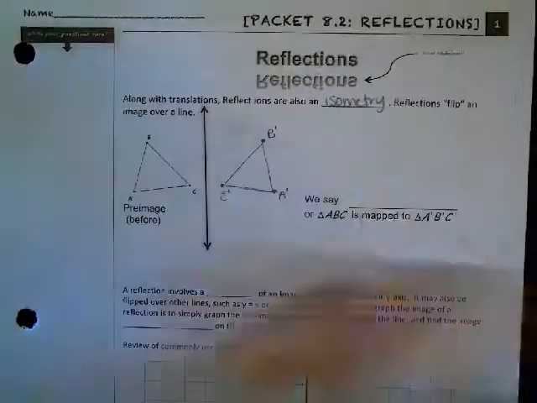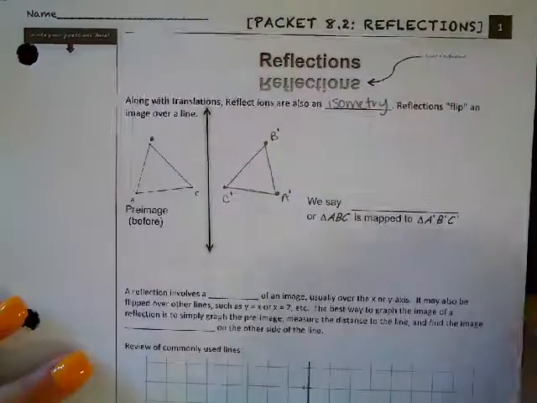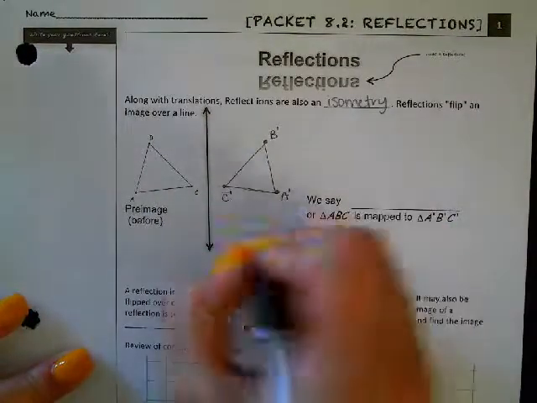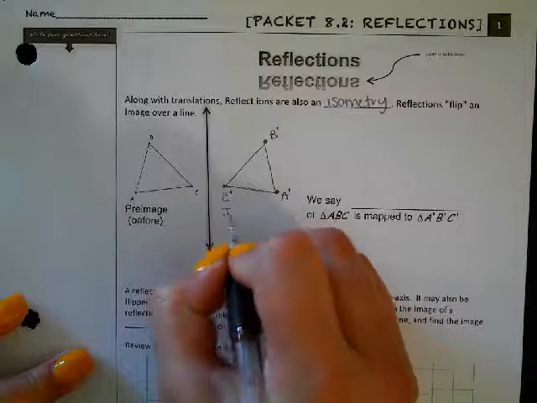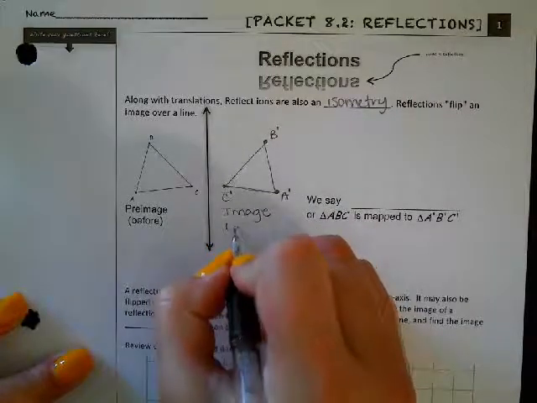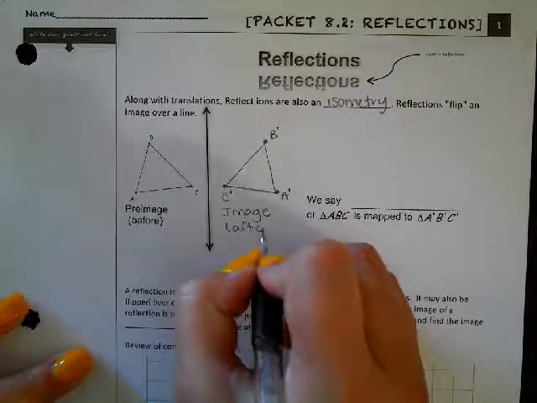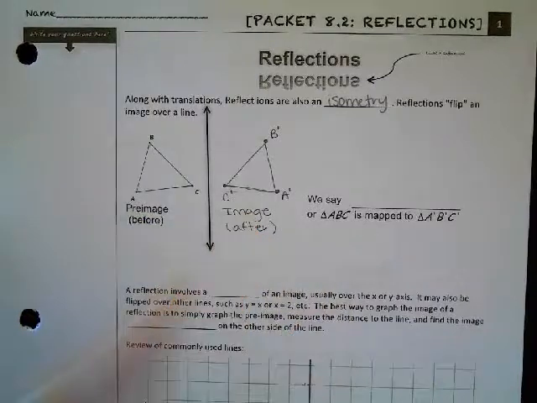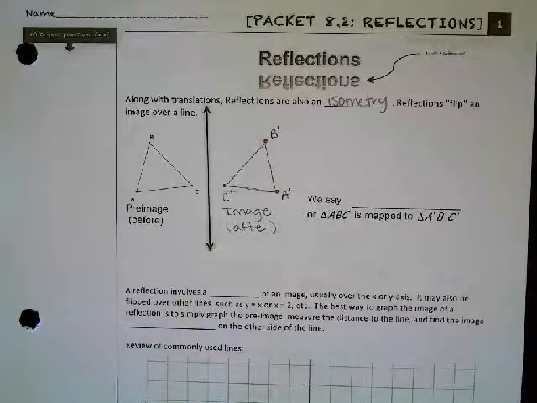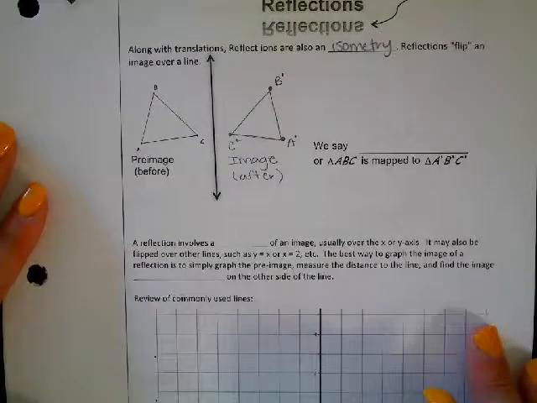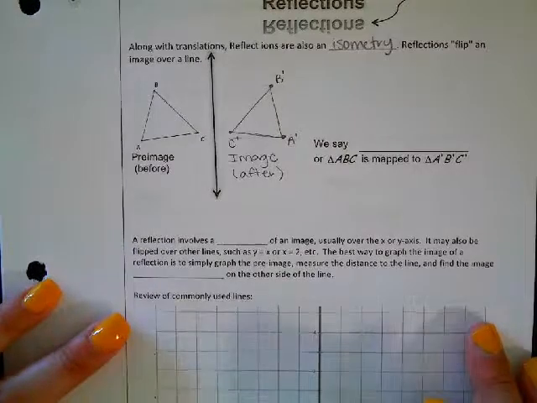Okay. So the pre-image is over here. A prime, B prime, C prime. This is the image. This is the after. Since they call that the pre-image, I always want to call this the post-image. Anyone else? Yes. Yeah. I don't know why they don't call it that. I guess it would be redundant.